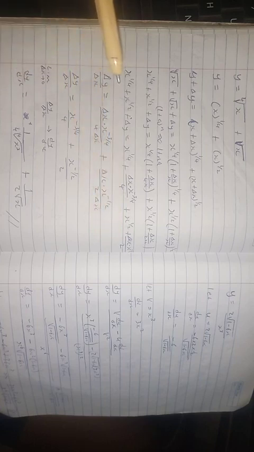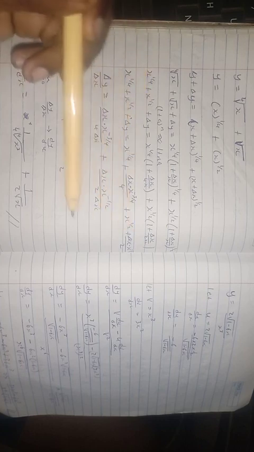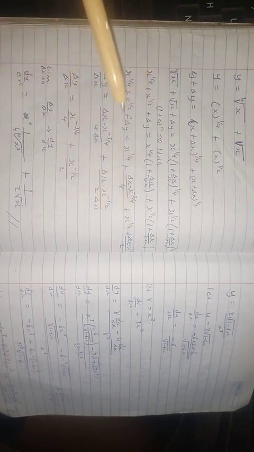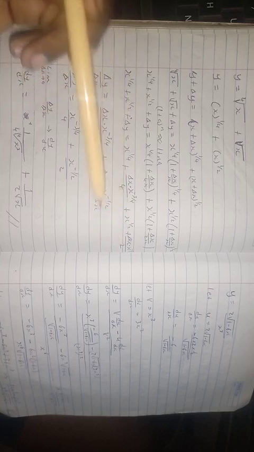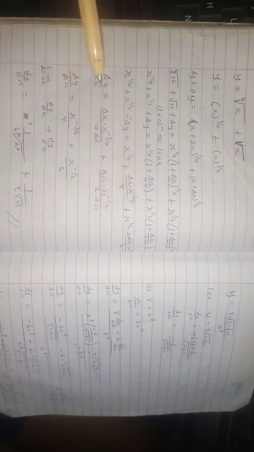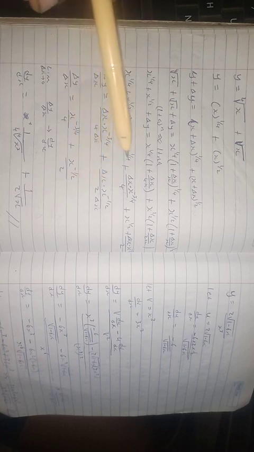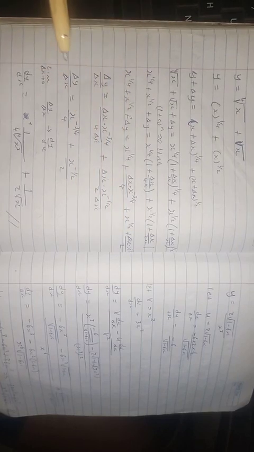And then this one will cancel this one. And so you are left with delta y is equal to this term and this term, since these two are cancelled. And so once you have these two terms, you can go on further and divide by delta x. So if you divide by delta x throughout, you'll see that delta x will be cancelled and delta x will be cancelled here. And so you're left with delta y upon delta x is equal to x to the minus 3 upon 4 plus x to the minus half upon 2.